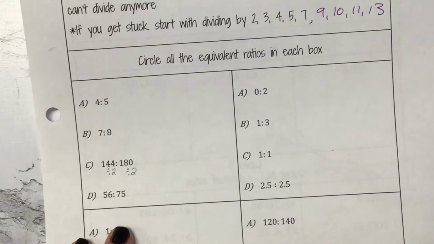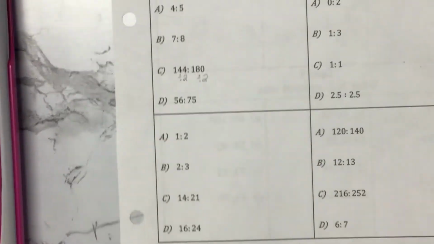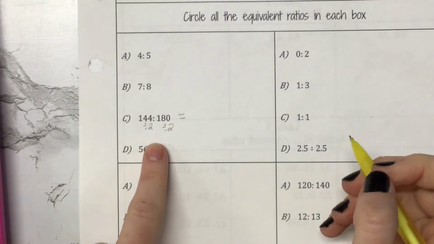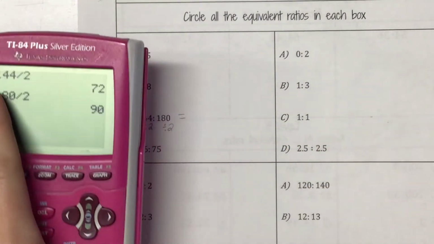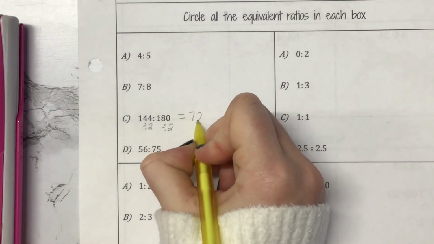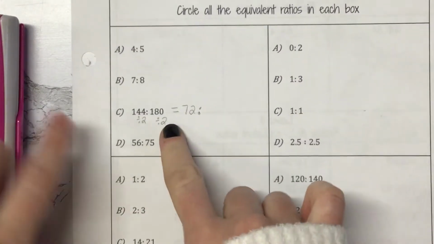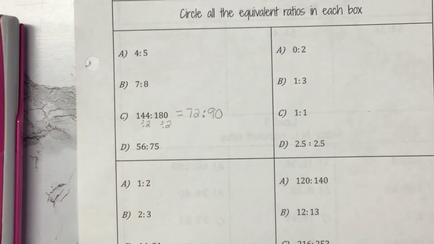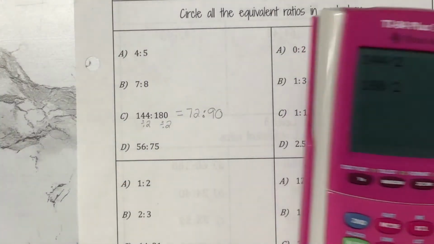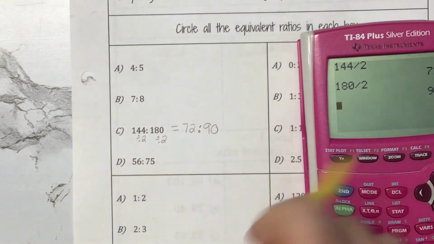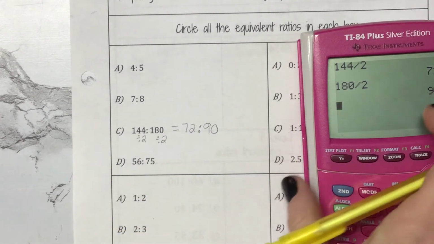Let's zoom in a little bit to help you out there. When I divided by 2, 144 divided by 2 is 72, then 180 divided by 2 is 90. So my next step of the reduced ratio is 72 to 90. And then I'm seeing that these are both divisible by 9.